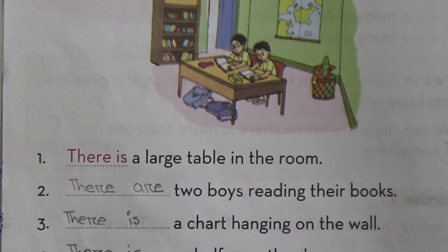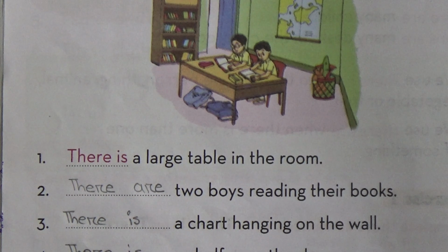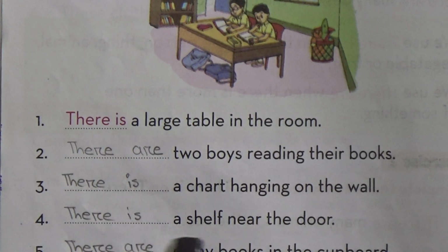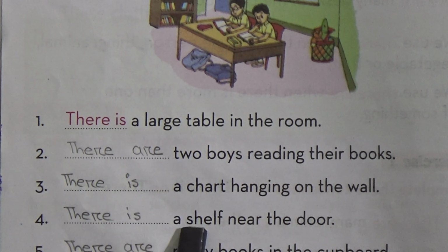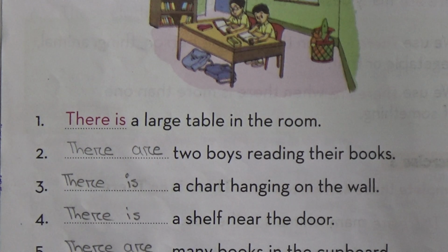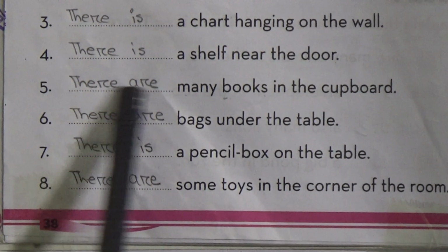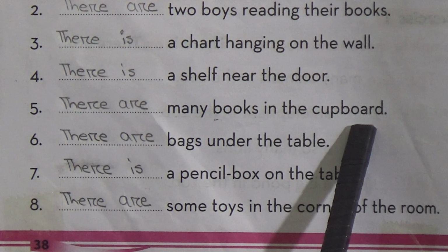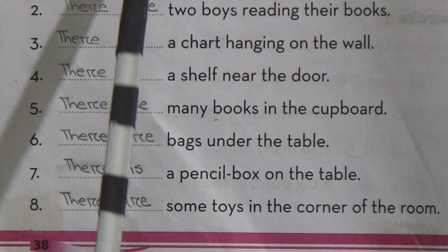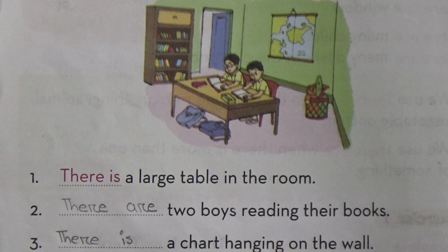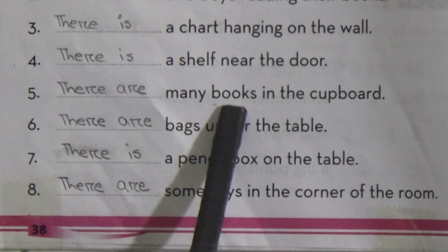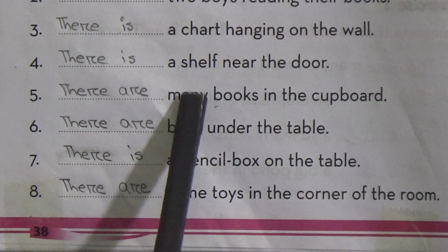Then number 4, there is a shelf near the door. Here is only one shelf, that's why we used here there is. Then number 5, there are many books in the cupboard. Here there are many books in the cupboard, so that's why we used here there are. Many books means lots of books, that's why we used there are.